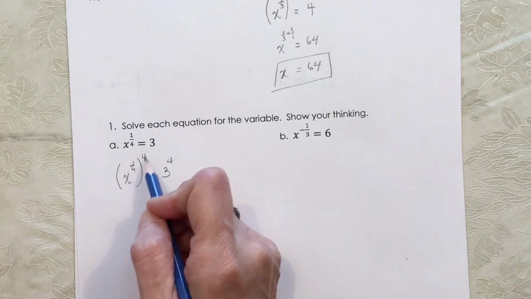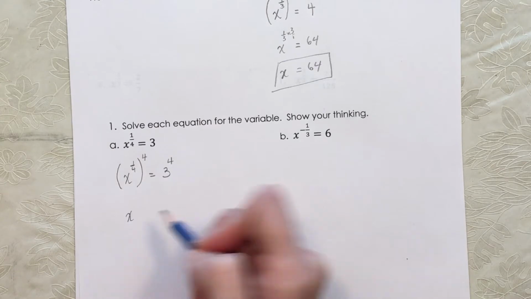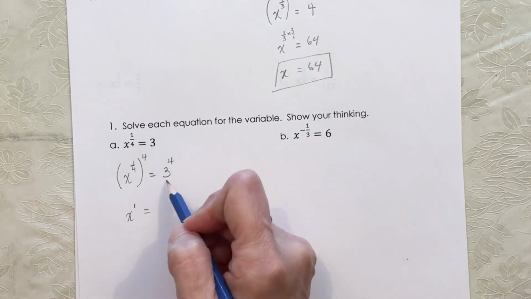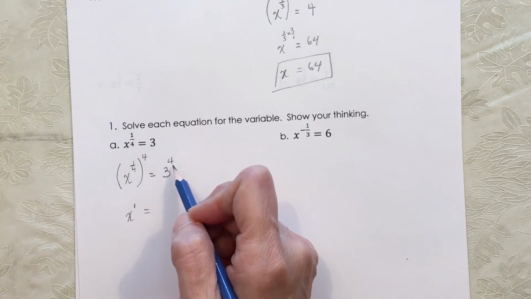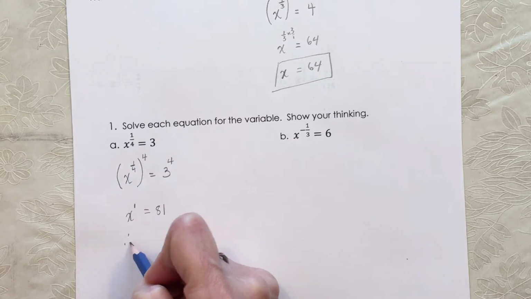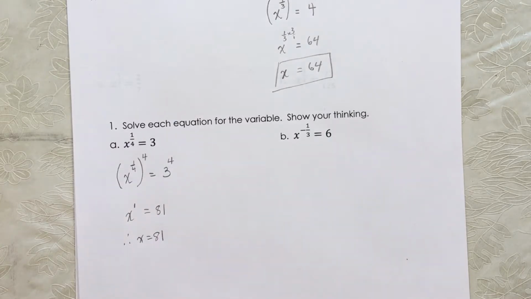So x to the 1/4 times 4, because that's the power of a power rule, would give me x to the 1, which I'll write, but you don't really need to write that. And 3 to the 4th, if you don't know it in your head, you can do it on your calculator, 3 to the power of 4 is 81. So x is 81. Okay?